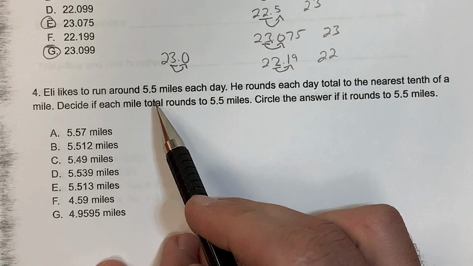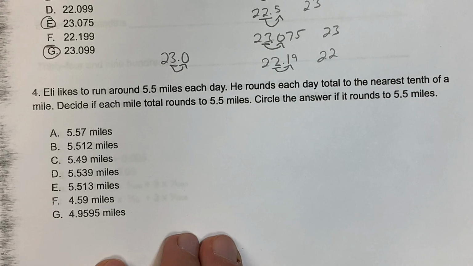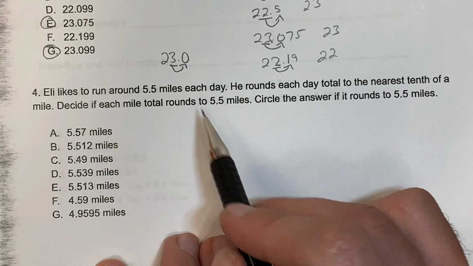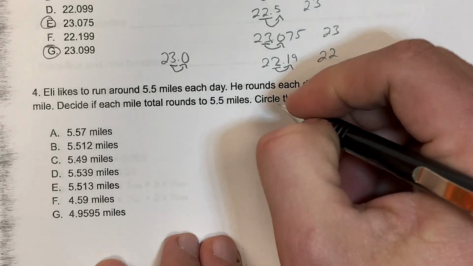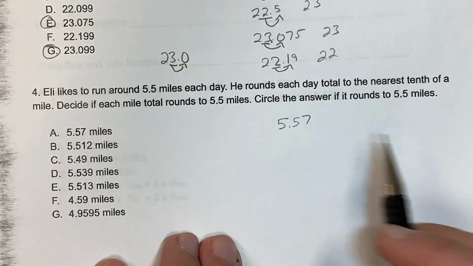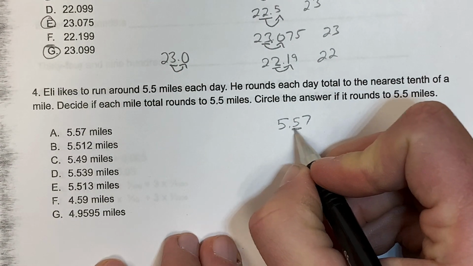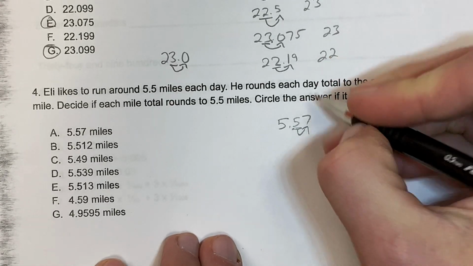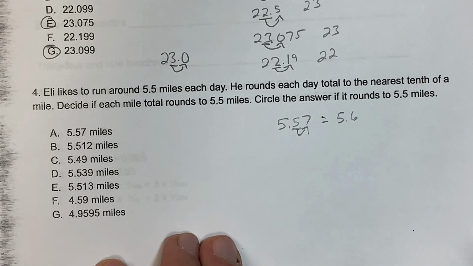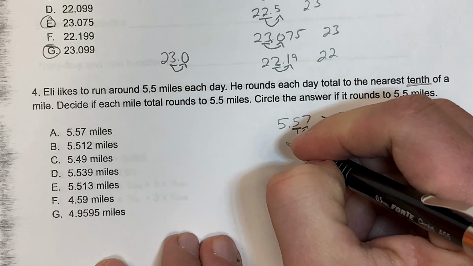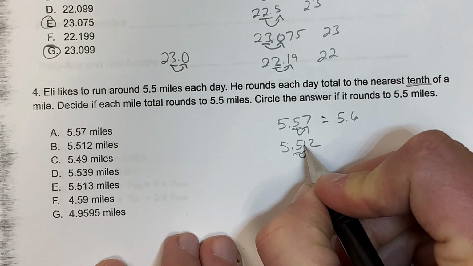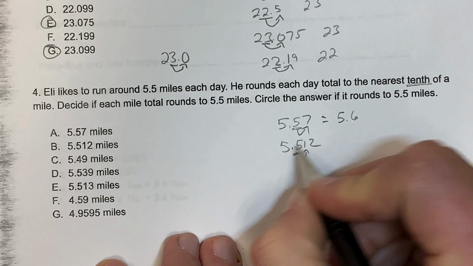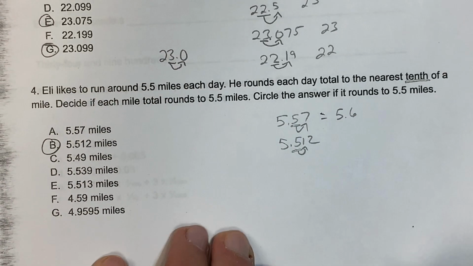Eli likes to run 5 miles each day. Round to the nearest tenth on this one. And if it remains 5.5, we're going to circle the answer if it rounds to 5.5. So once again, nearest tenth, underline the tenth, draw a line to the hundredth. So that one would be 5.6. So that is not a good answer when you're rounding to the nearest tenth. So I always underline whatever we're rounding to. Rounding to the nearest tenth, underline the tenth. So let it rest. So it's going to be 5.5. That is a good answer.